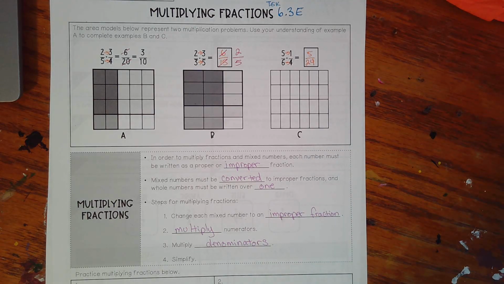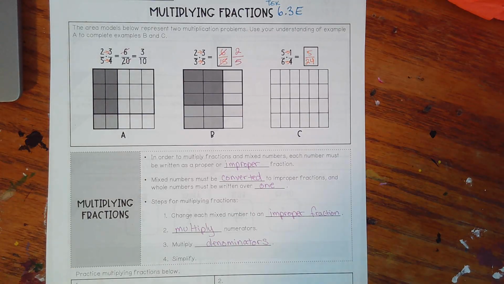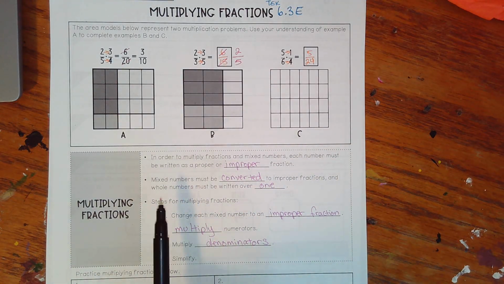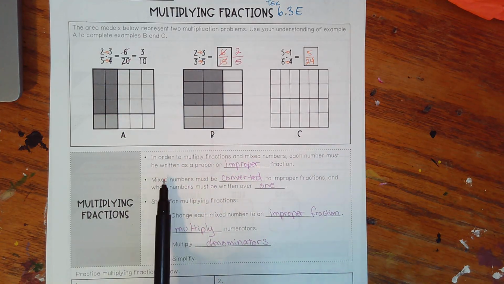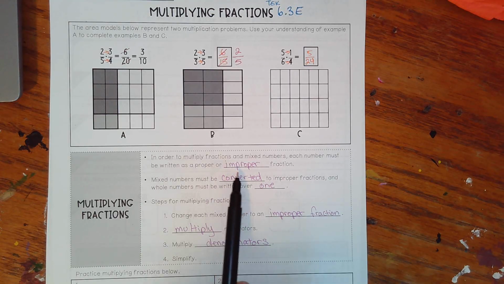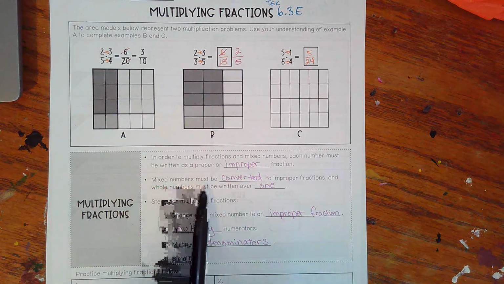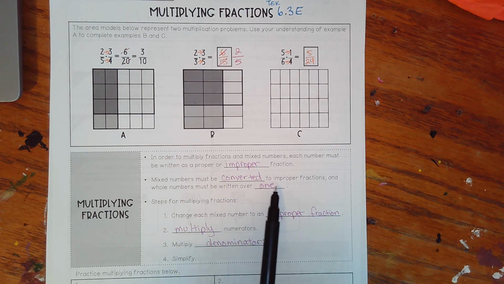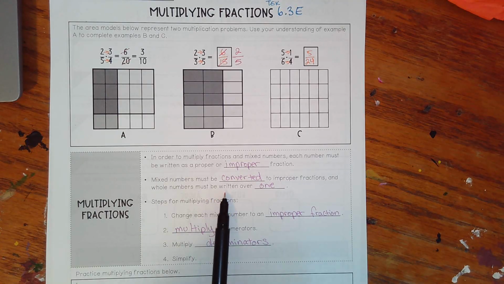If you look just a little bit further down, you're going to see that I've filled in some words, right? In order to multiply fractions and mixed numbers, each number must be written as a proper or improper fraction. Mixed numbers must be converted to improper fractions, and whole numbers must be written over 1. Let me show you what they mean by that.